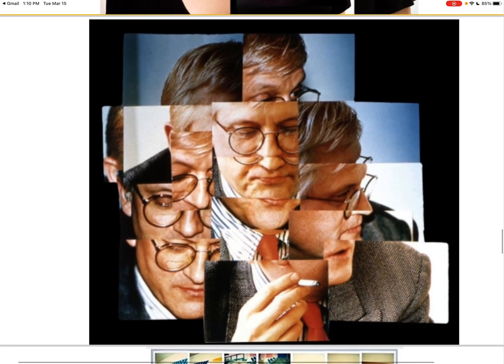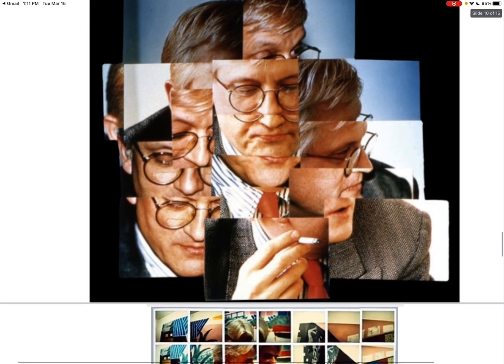This is another piece. You can see literally using cubes or blocks, squares, rectangles, and looking at this one person from different perspectives. From the side, 3/4 view, and then placed all together in a collage that shows you kind of a multifaceted look at the subject.